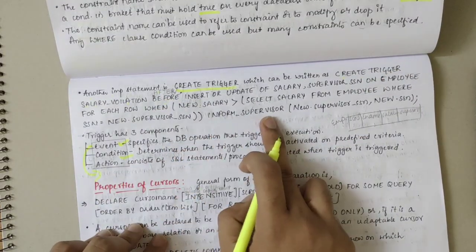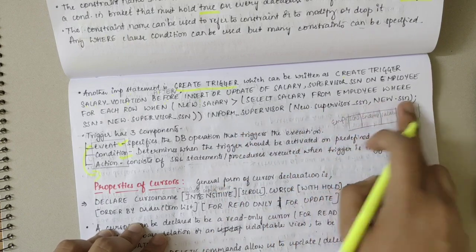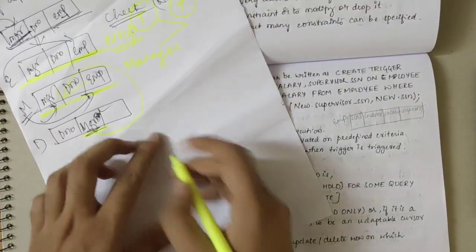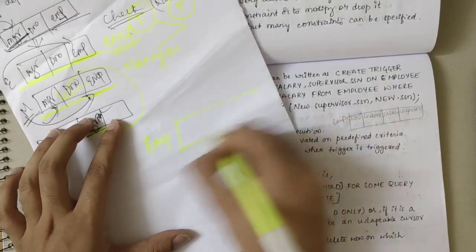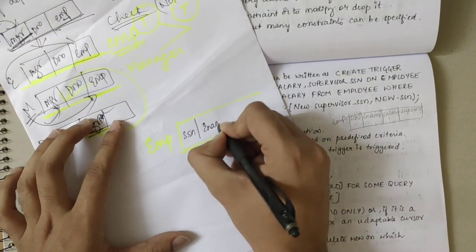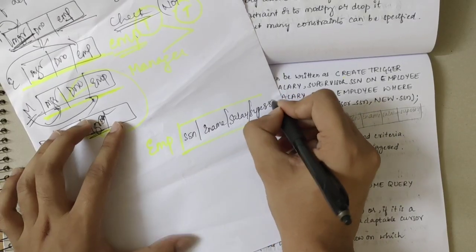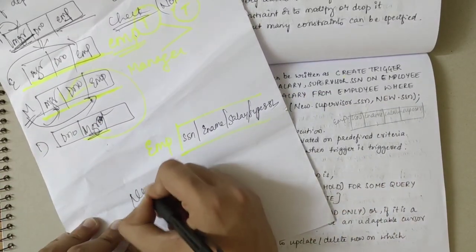Assuming that this condition is true, the value would be inserted before, so by creating a trigger, inform supervisor that new supervisor is new dot supervisor. So here we make use of employee, which has SSN, E name, salary, supervisor SSN.